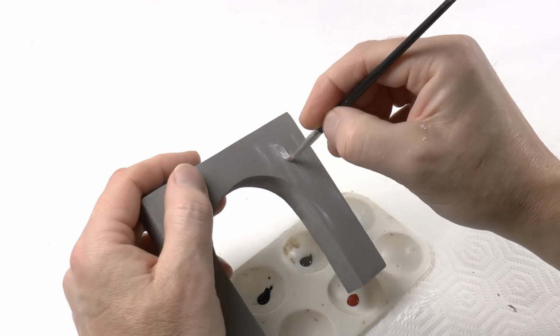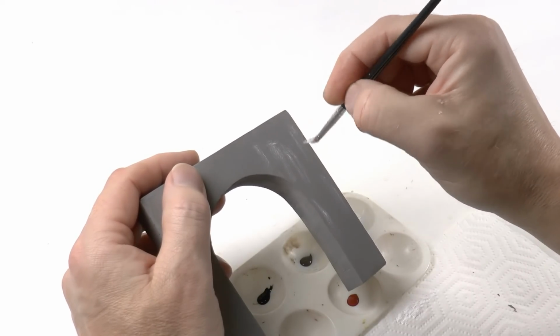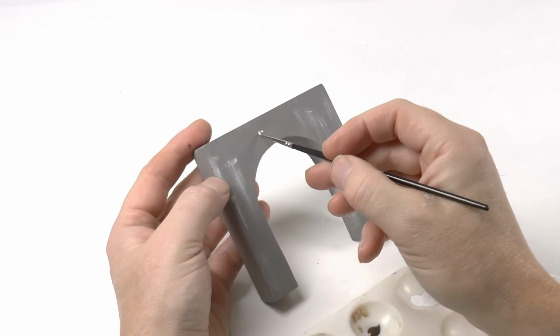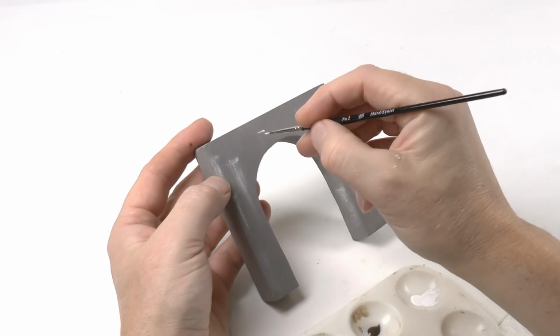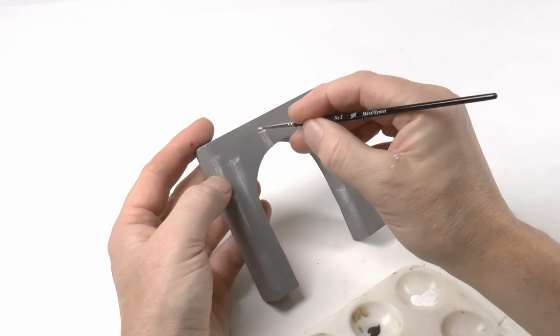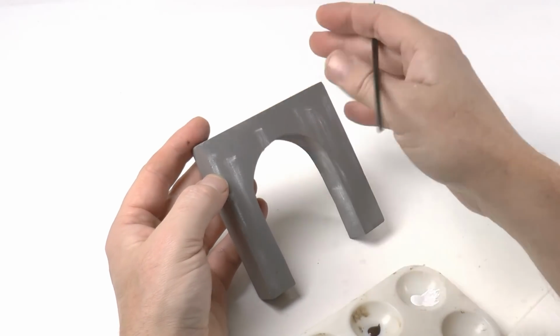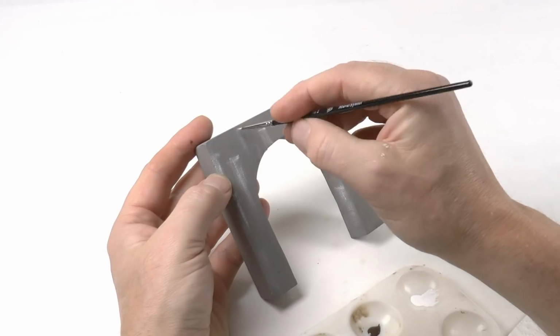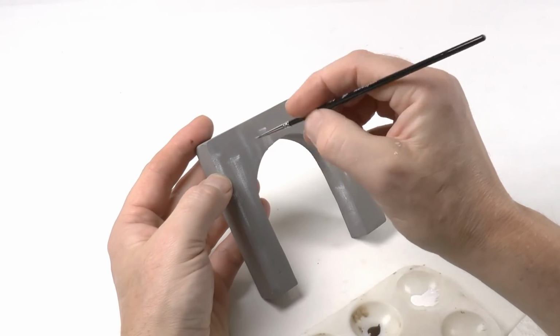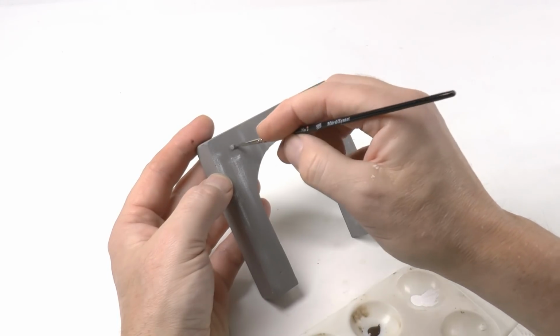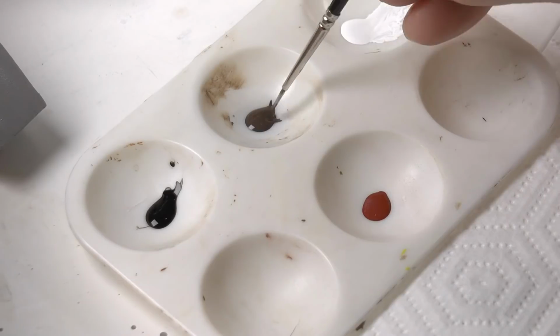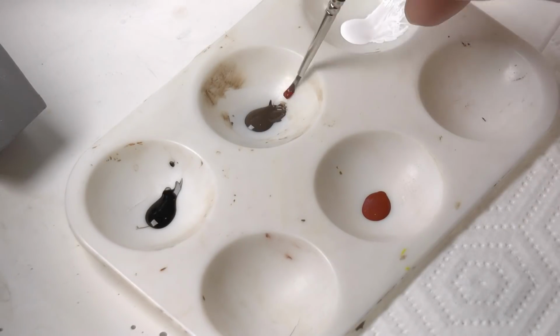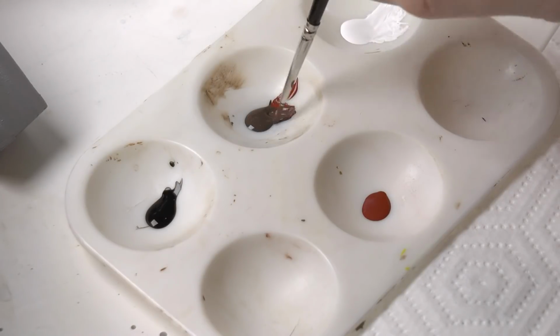There's always a possibility to smoothen the pattern a bit if you feel that you got too strong with the paintbrush. You can just wipe it off using a finger like this and then soften the entire contour you just created. Once I feel happy with the white, I move over to that reddish brown.